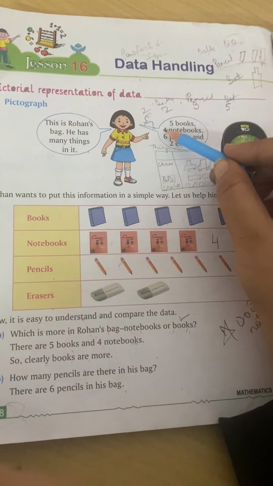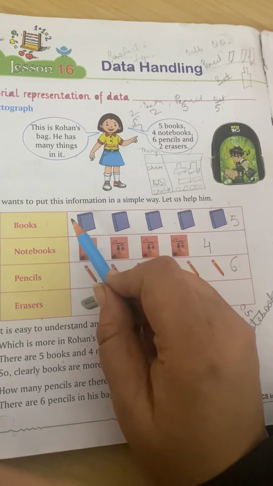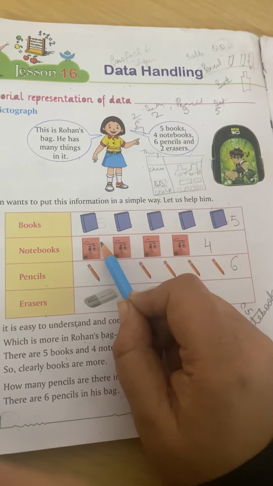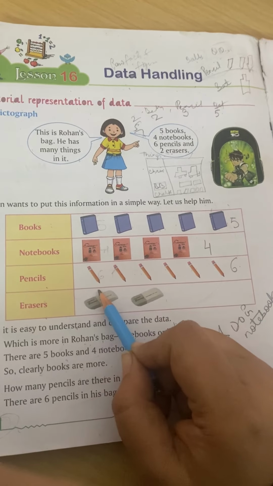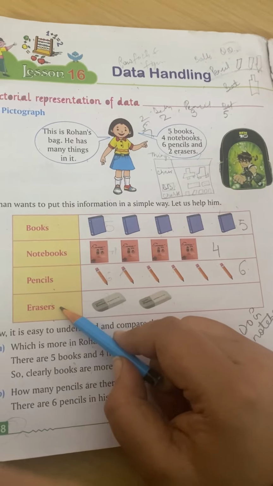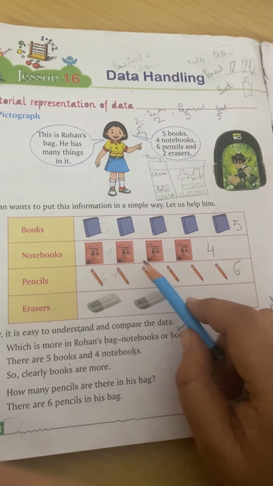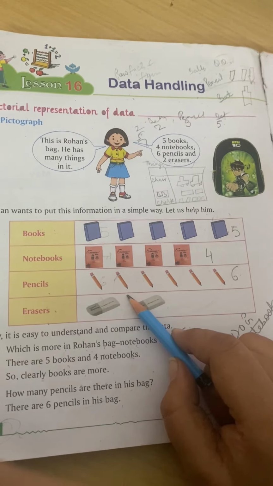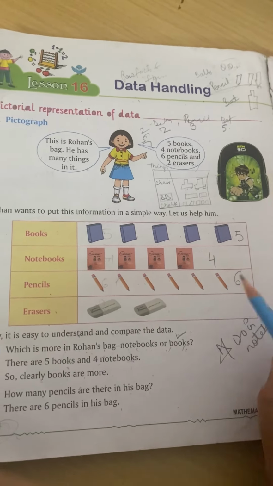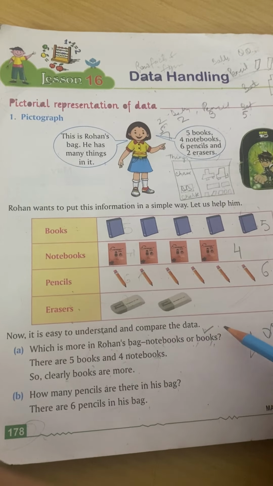When you represent this data in the form of pictures, you will not mention here 5, 4, 6 and 2, but instead you will draw the pictures of these things. That means you have represented the data in the form of pictures. It is called a pictograph. Now see, it is easy to understand and compare the data.